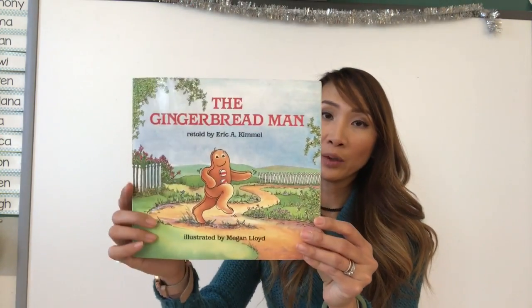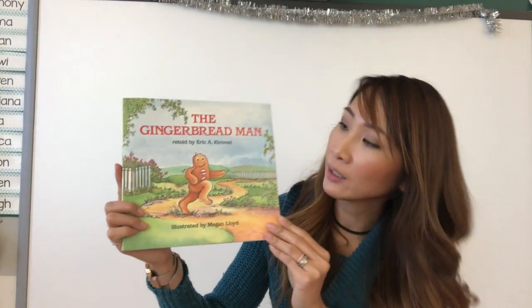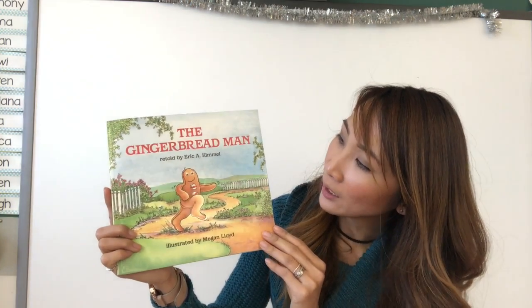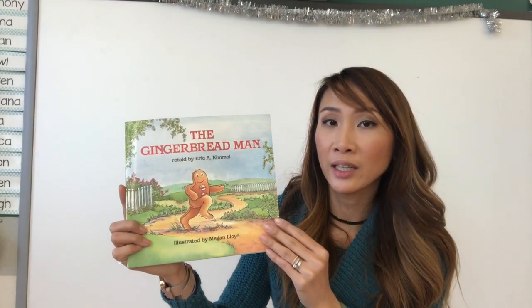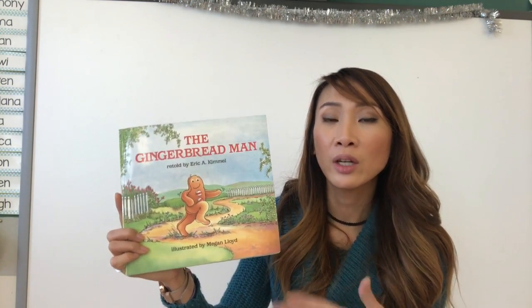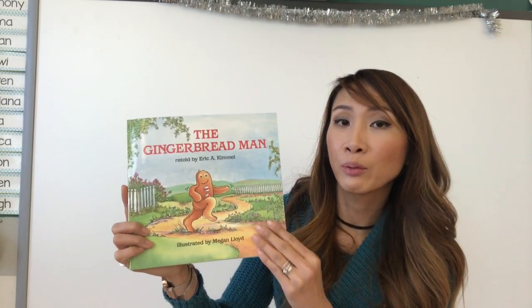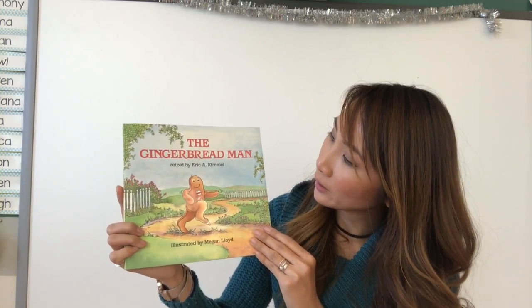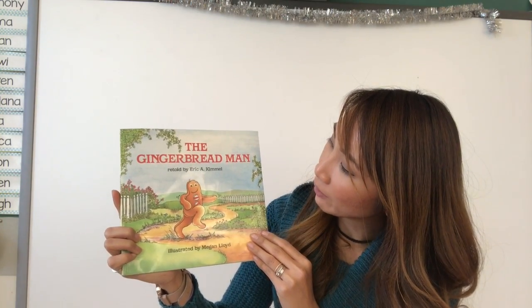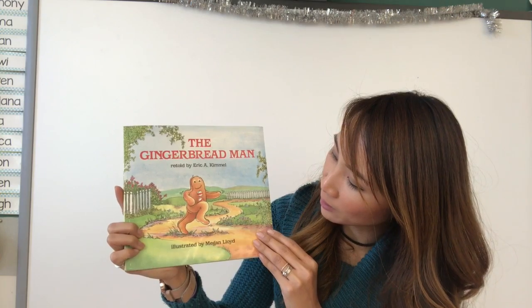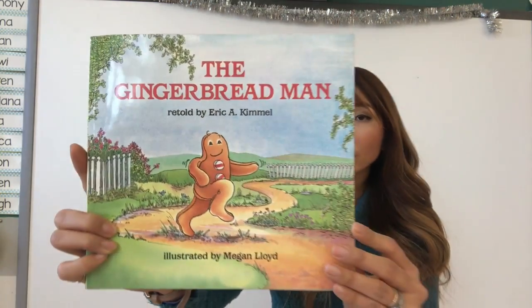This is the one that we've been focusing on and reading the past week. Again, we reread it numerous times so that children get to learn the language, understand the story, and remember the sequence. This one is retold by Eric A. Kimmel and illustrated by Megan Lloyd.